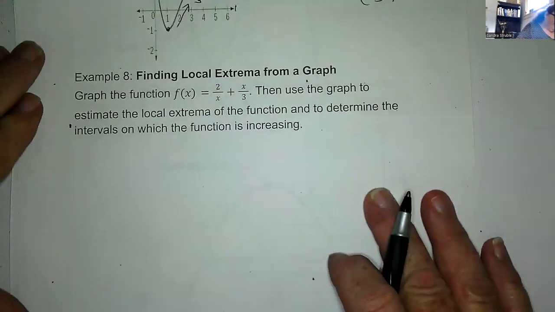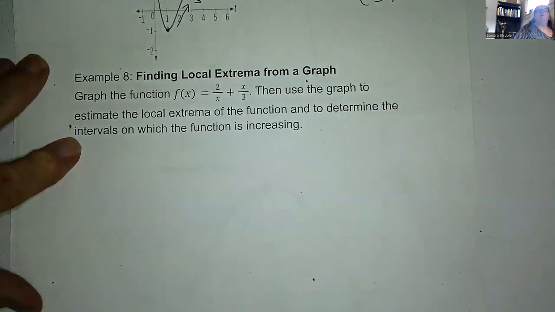Finding local extrema from a graph. Graph the function f of x. Okay, I need to graph that. Hold on one second so I can show you what it looks like. Bear with me. I'm going to pause.